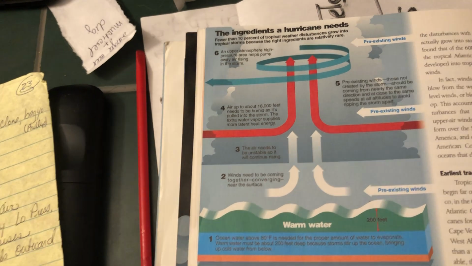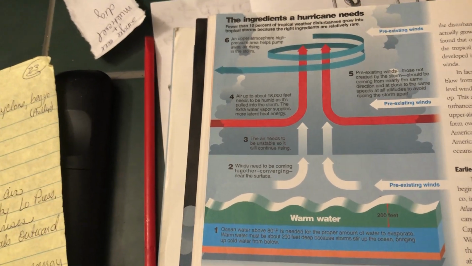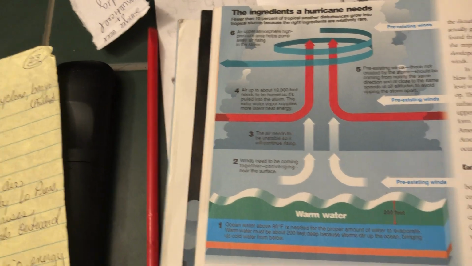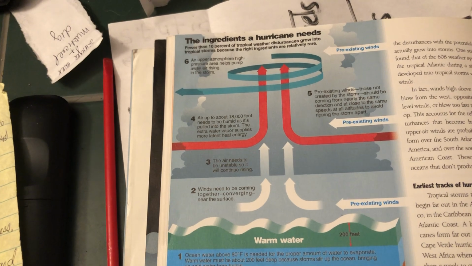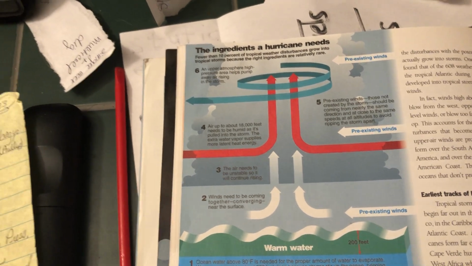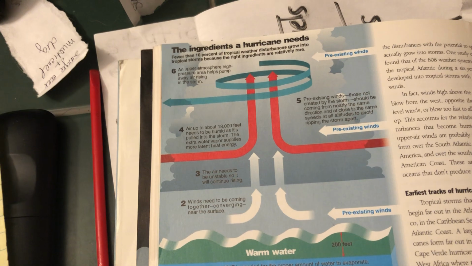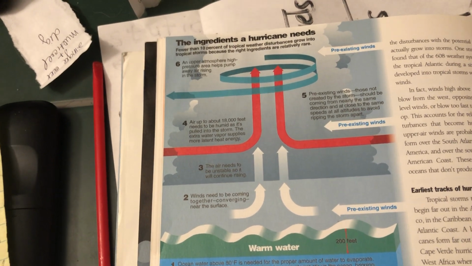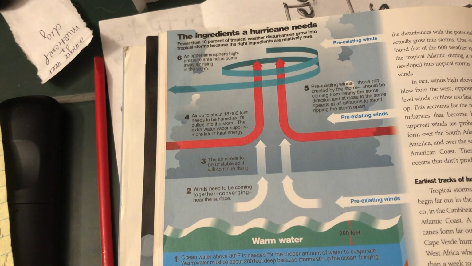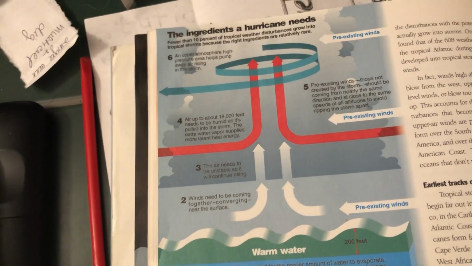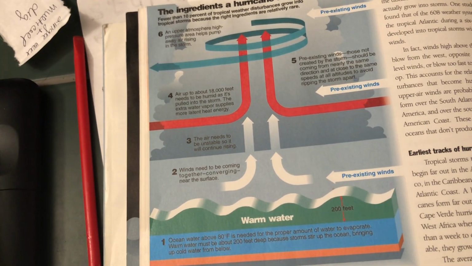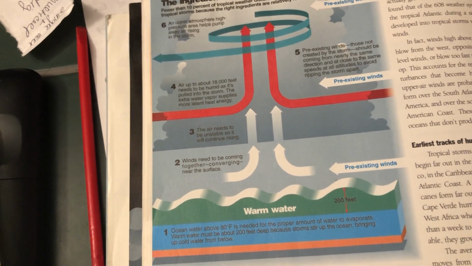Now, you've also got to have a low pressure system. That's why you have to start out with already a tropical cyclone in its early version. All right. So you've got warm water, and then you've got humid air that's rising up. One thing you cannot have is wind shear. So the element that is so important for supercell tornadoes will kill a potential hurricane. You've got to have pre-existing winds that are all blowing in the same direction at the same speed, because wind shear will tear a hurricane apart.